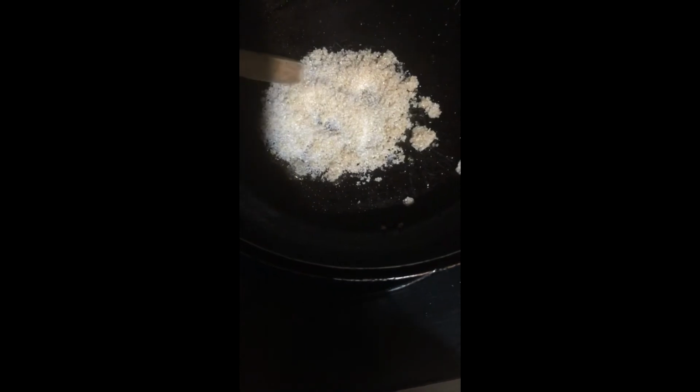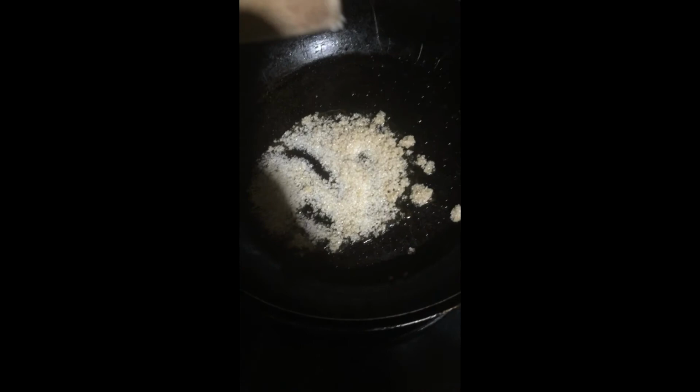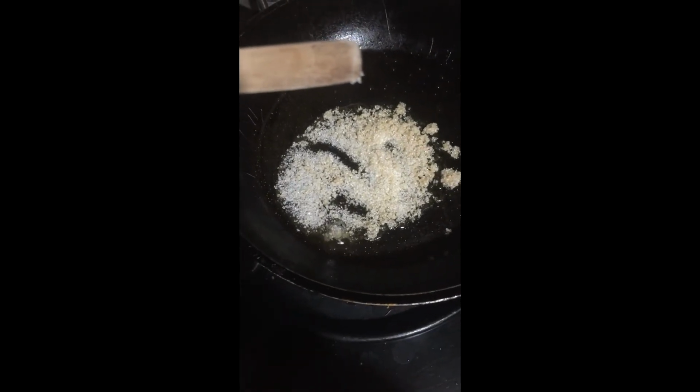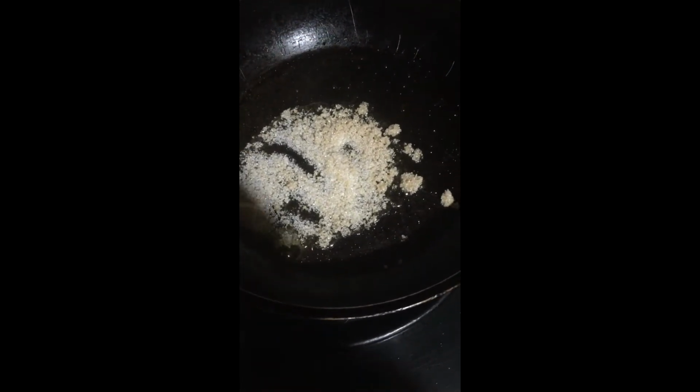It's becoming brown. Okay, so we can see it's melting and becoming brown here. It's smelling like candy. It has a strong flavor. We can see it's already becoming liquid.